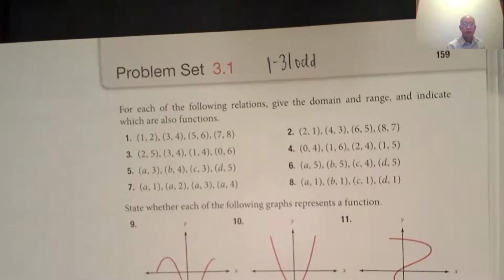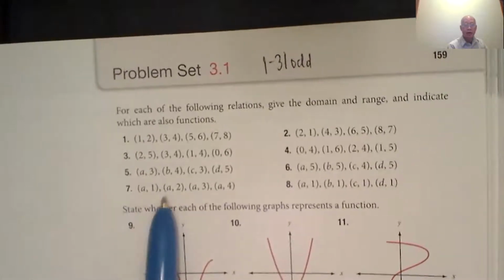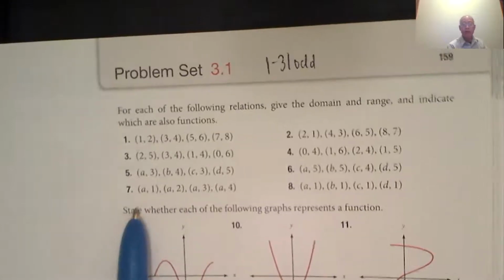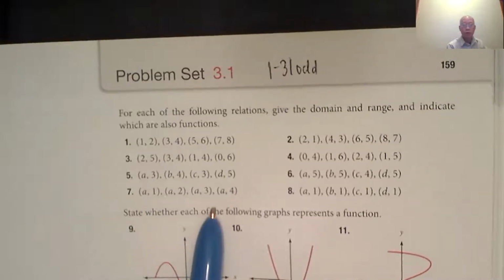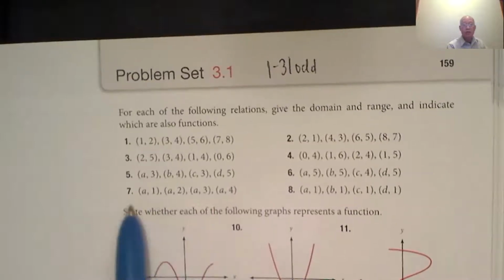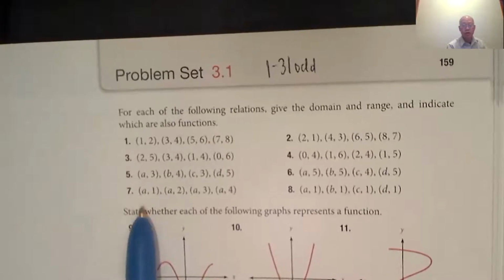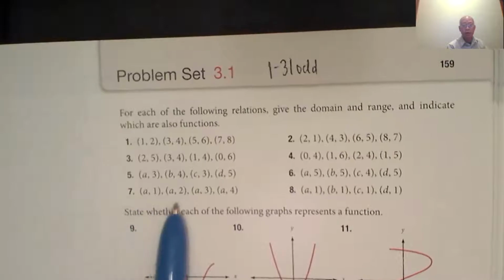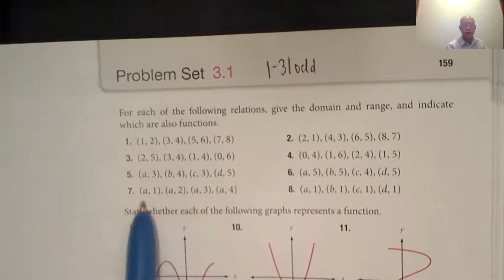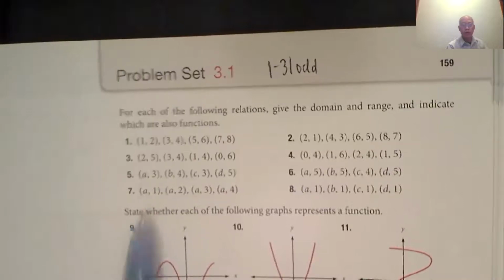Number 7, the domain is just A. You have A, and A. So the domain is only A. The range is 1, 2, 3, 4. Since there's a repetition of the A, we do not have a function, because in order to have a function, an input value or an x coordinate A can only have one possible y coordinate, but A matches to 1, 2, 3, 4 different y coordinates. So this is not considered a function.